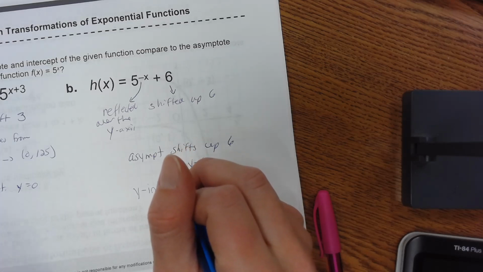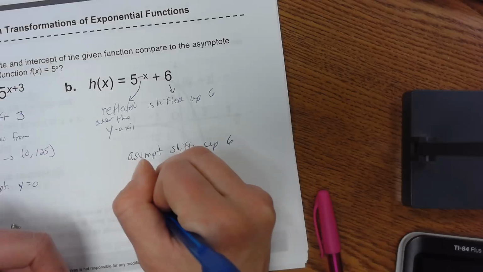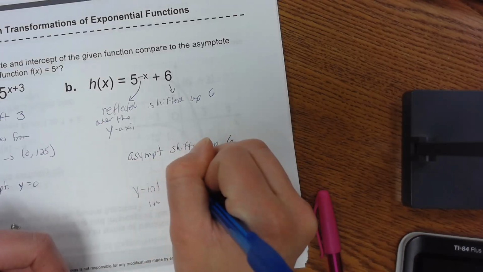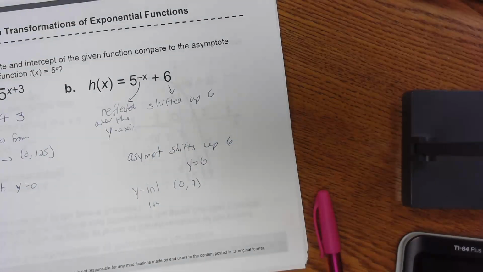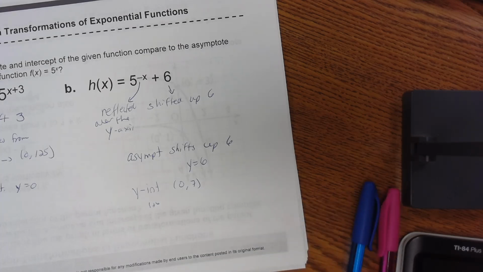So it started at 1. So we got 1 plus 6, so that would be (0, 7). Okay, and those are the two things that it wants us to compare. Okay, all right, flip it over.